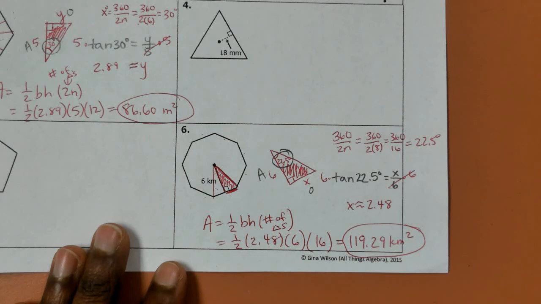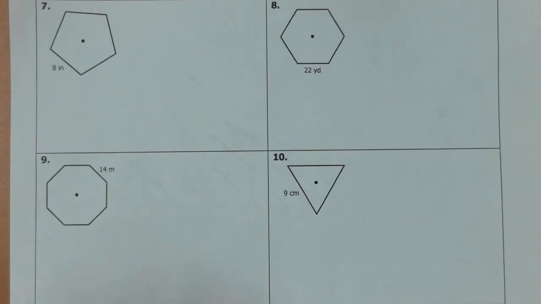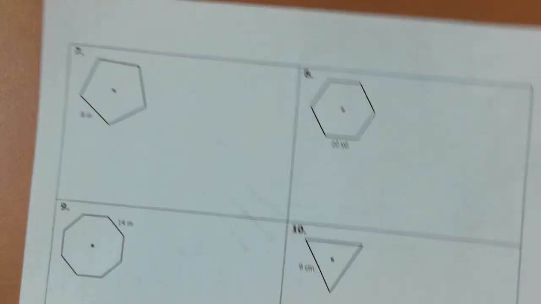Okay, moving on to the ones on the back. I'm just going to do a couple of these. So 7 through 10 are all the similar type.